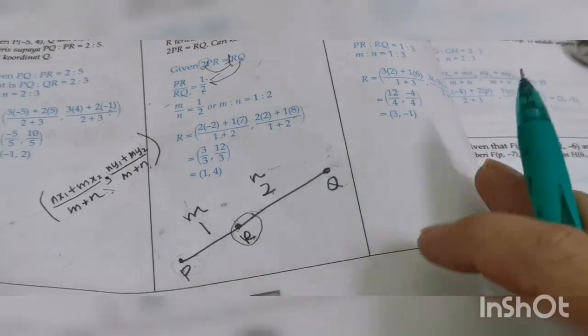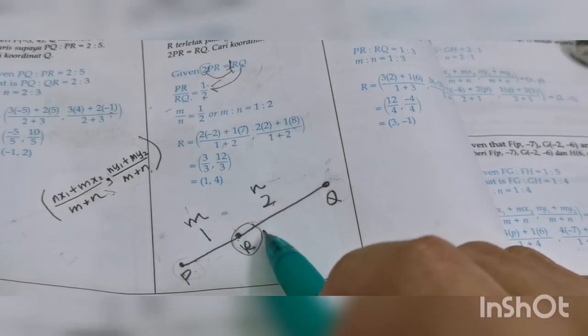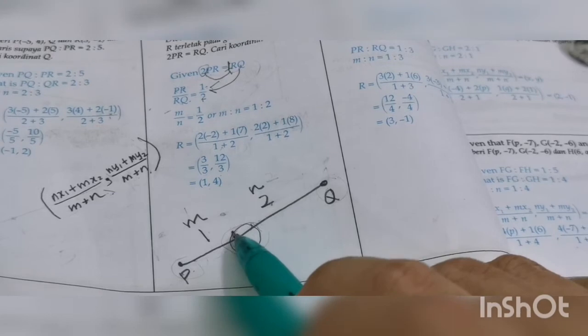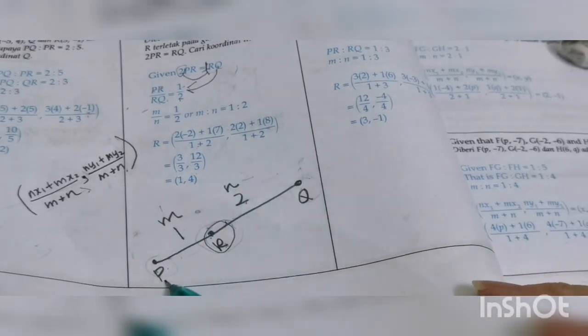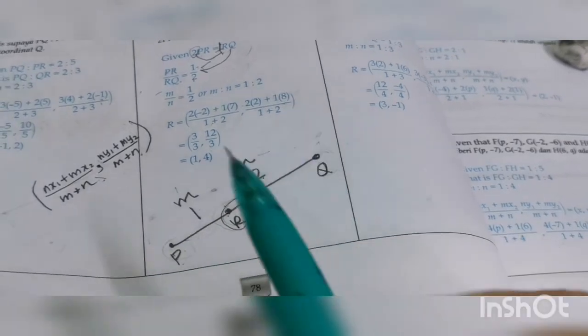So I repeat: if the question asks you to find the point in the middle, we use the internal formula. If the question asks you to find the point here and here, outside, we use the external.